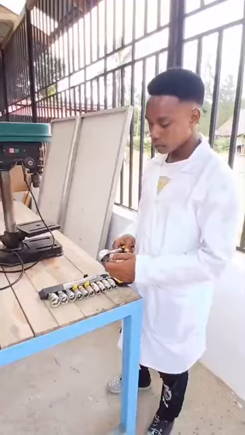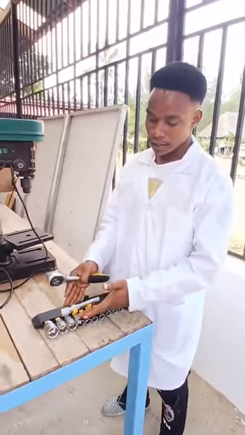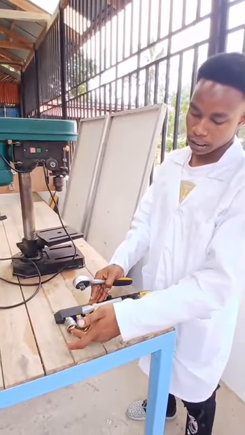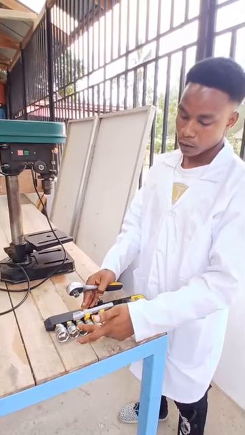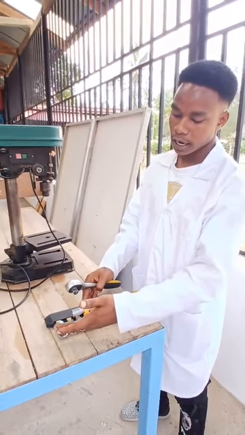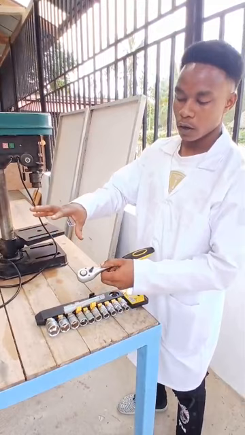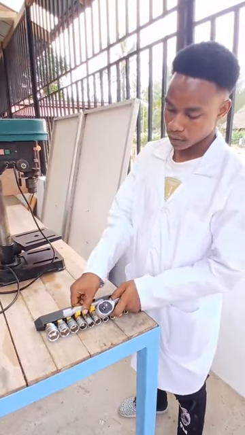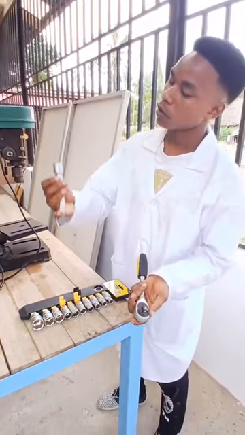Now to zoom. This is a ratchet set. They have different kinds of spanners here, depending on the kind of spanner which you want to open or tighten. It is used like this. You can combine this here.